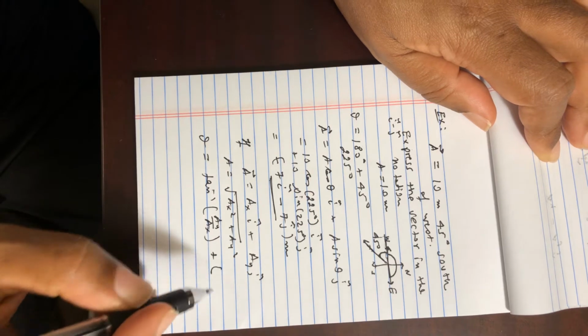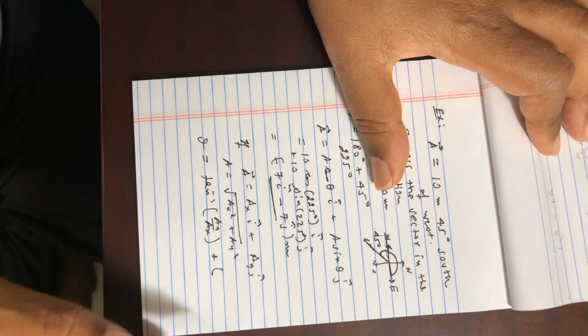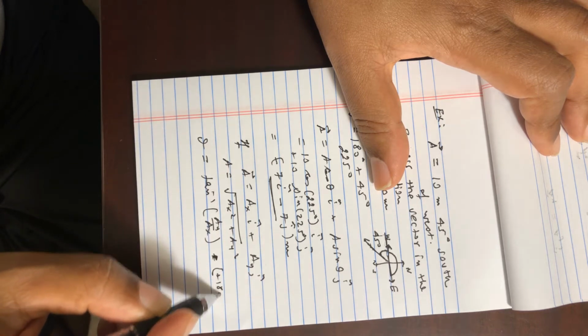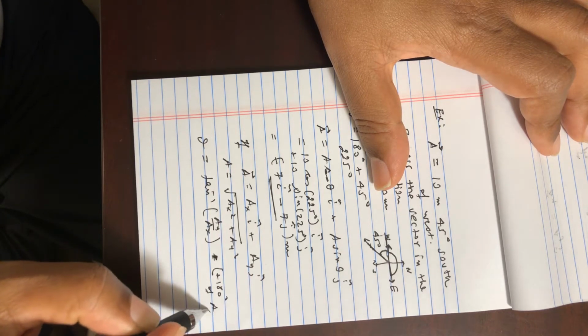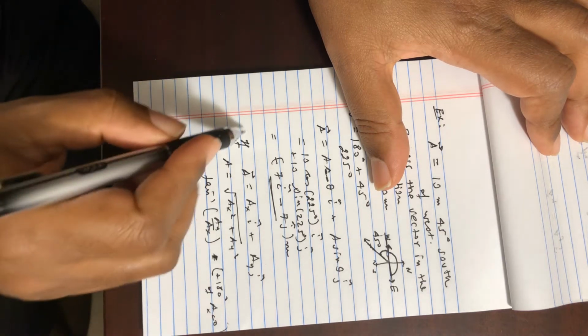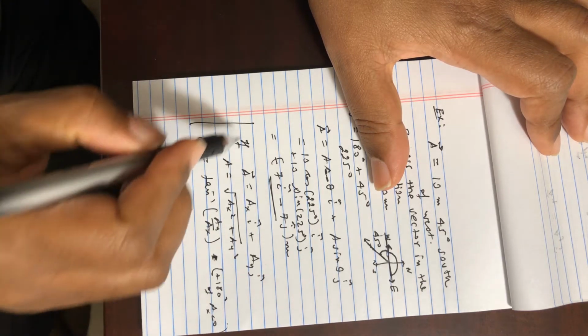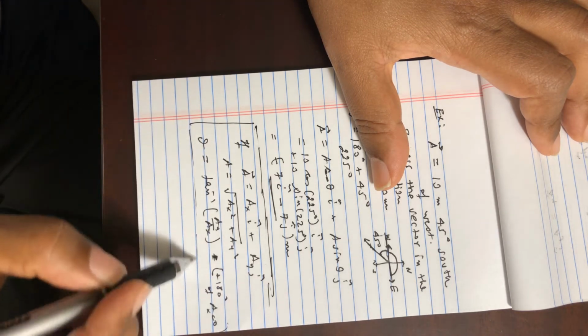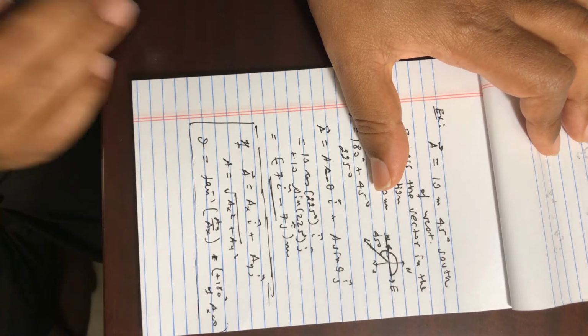And remember, you would add 180 degrees if ax is less than 0. So to go from a vector written in the ij notation to magnitude and direction, we have already discussed these formulas. You can use these formulas.